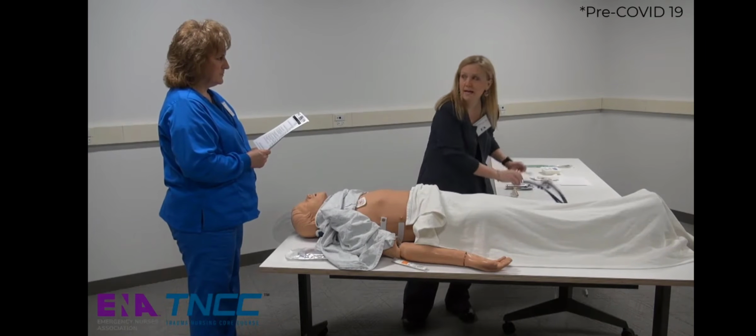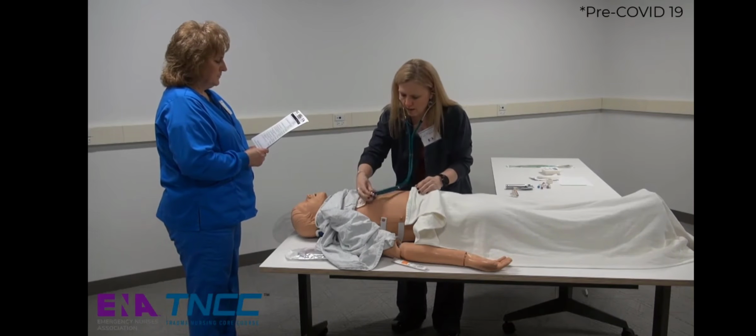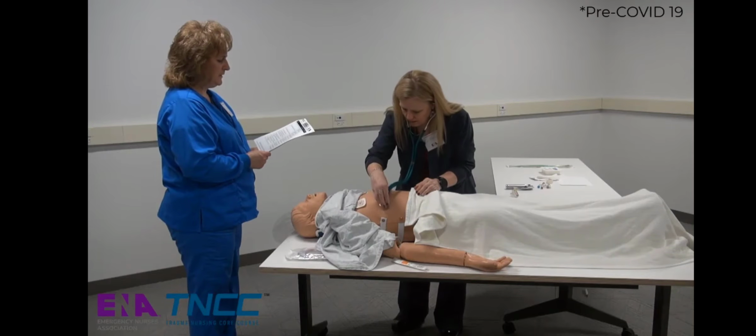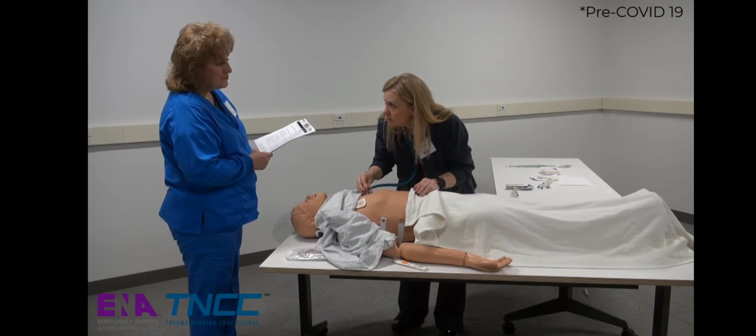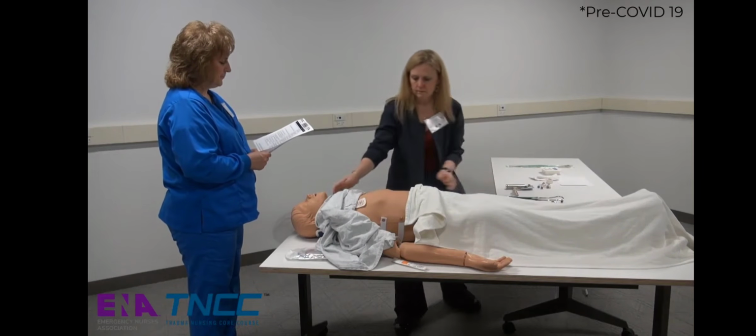Okay, I'm going to go ahead and listen to the chest as well. I'm going to listen to breath sounds. Breath sounds are clear and equal bilaterally, as well as heart sounds. Heart sounds are normal. Okay, I'm going to go ahead and move on to the abdomen then.